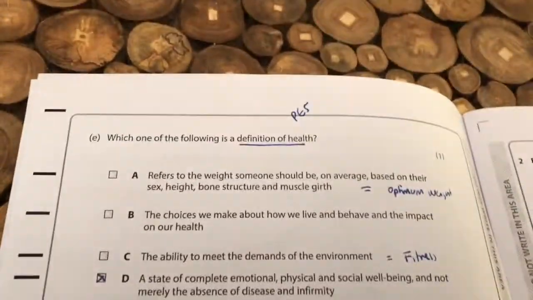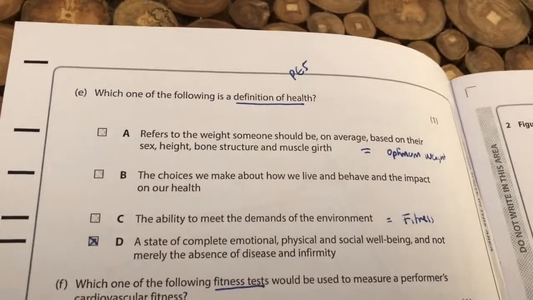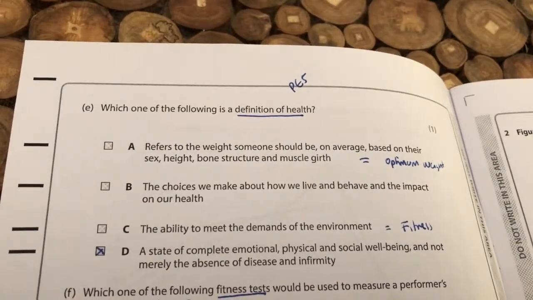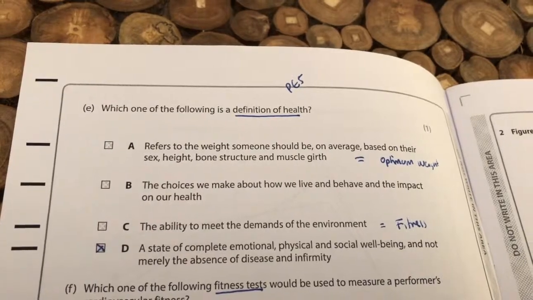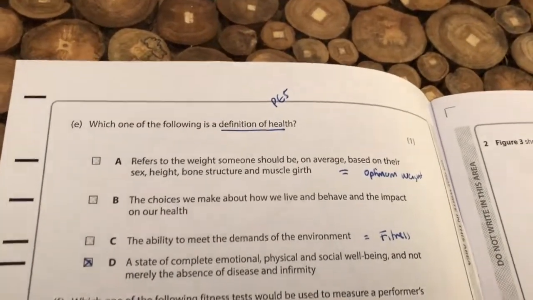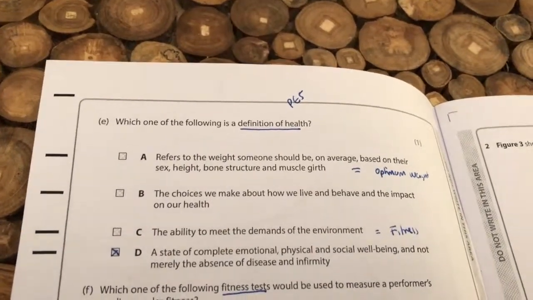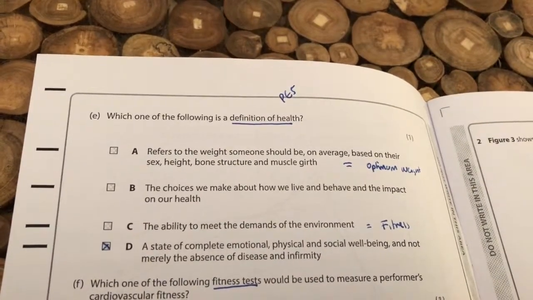Final few multiple choice questions then. Which one of the following is a definition of health? Whenever we think of health, we think of PES: personal, physical, emotional and social. When you look through here, you've got some other key definitions that will potentially help you in the later part of the exam, so it's key to label as you go through.